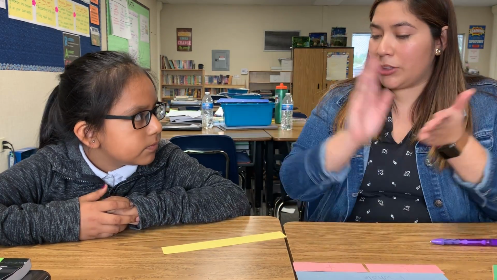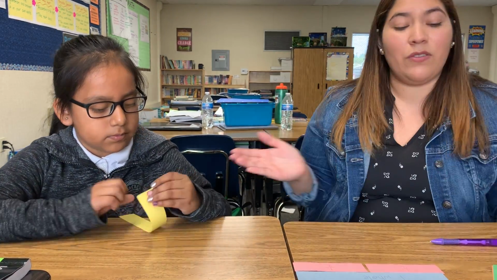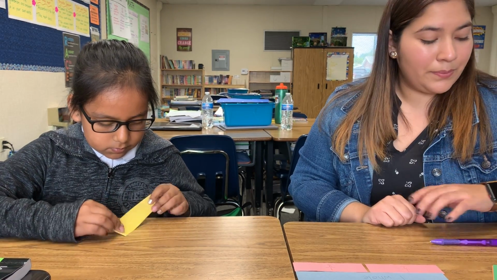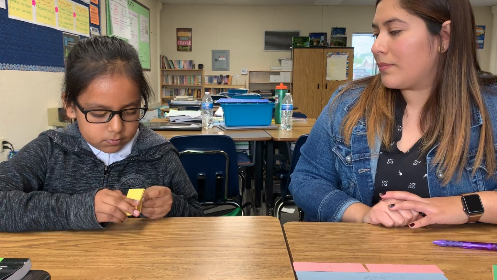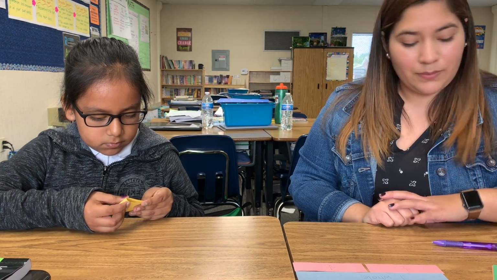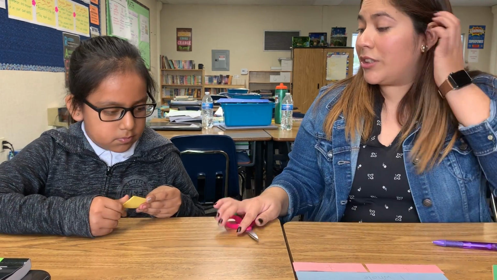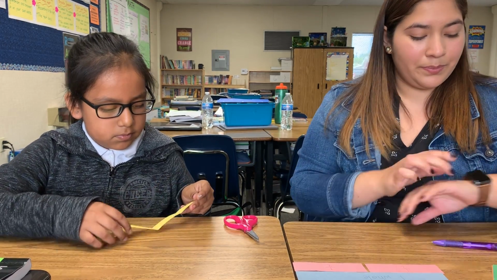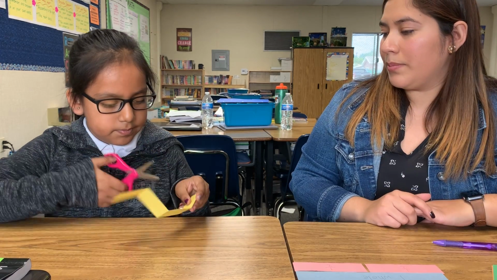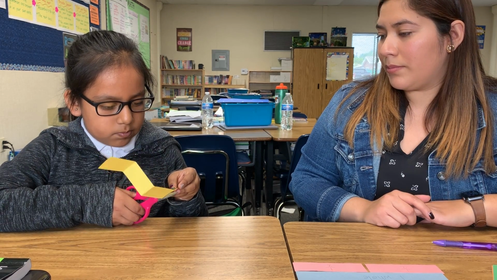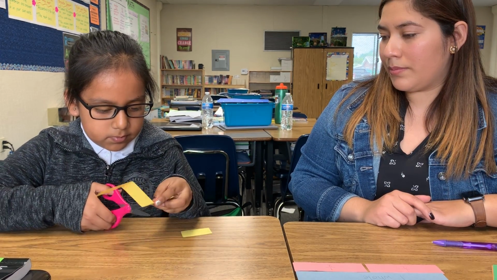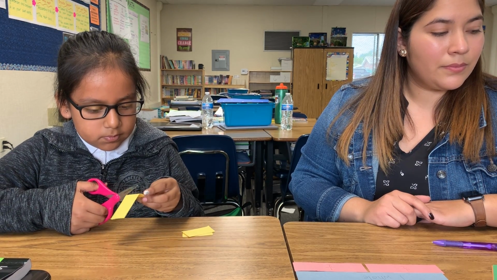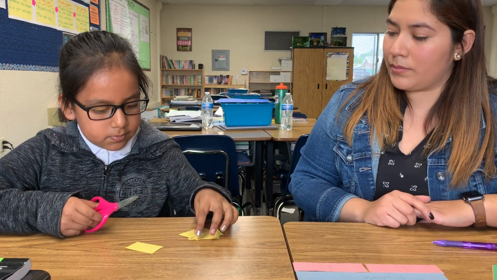So I want you to fold it 2 times now. So fold it in half and then fold it in half again. And then once you're done with that, go ahead and cut it on the lines. Good.